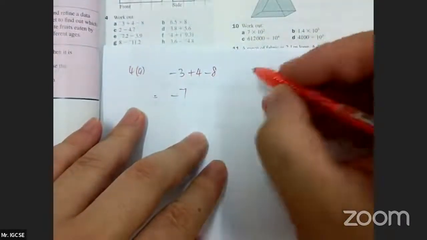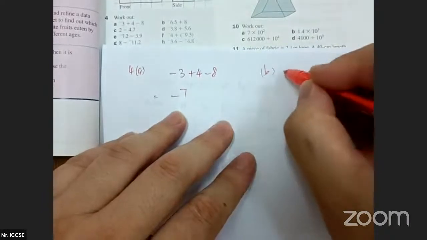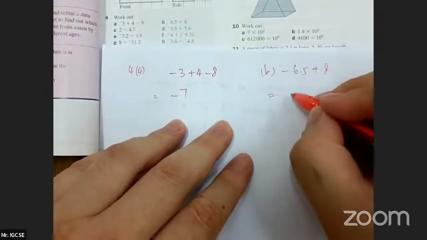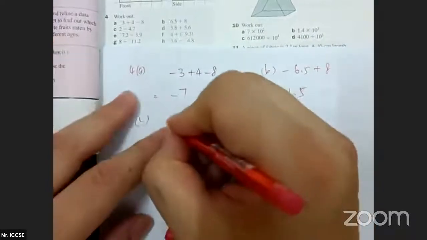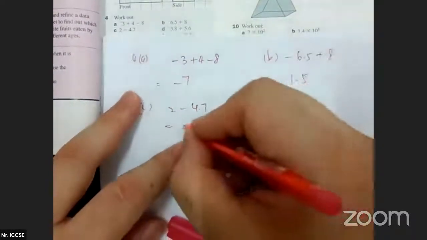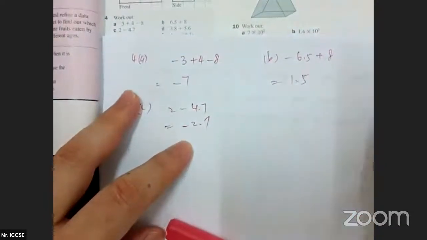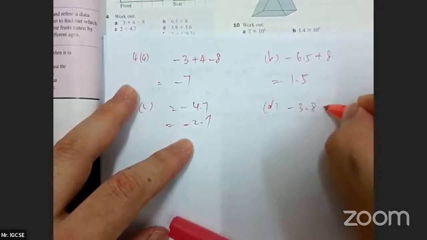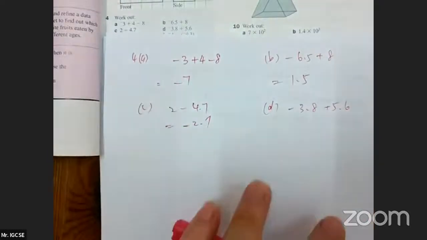Okay, so we have the B, negative 6.5 plus 8. So this one is 1.5. C, 2 minus 4.7. This one is negative 2.7. D, we have negative 3.8 plus 5.6.